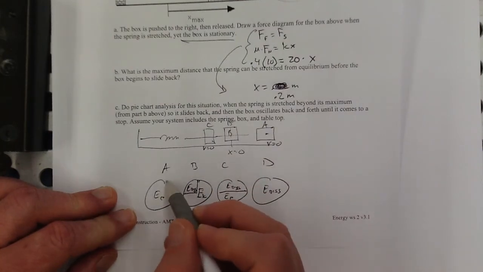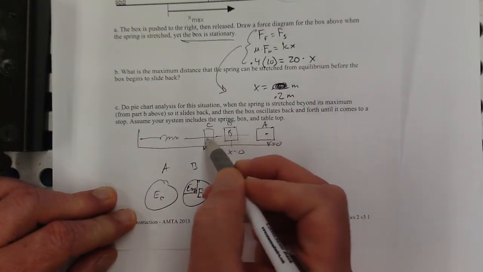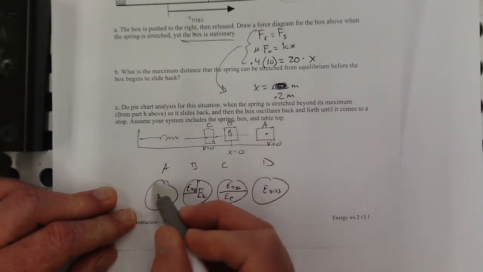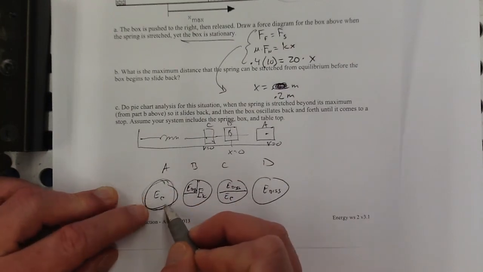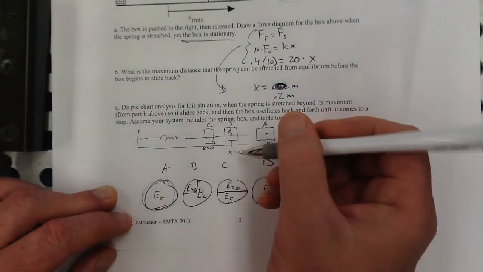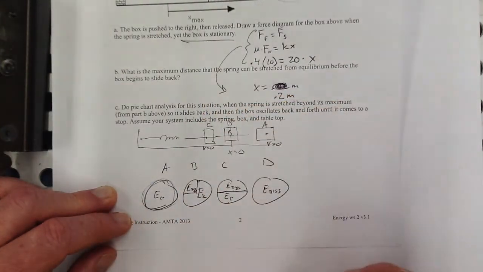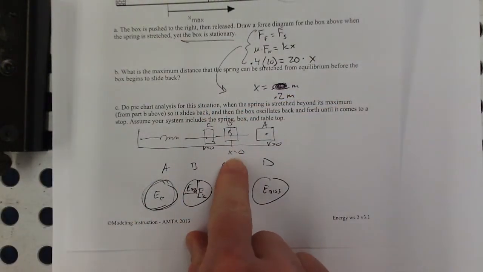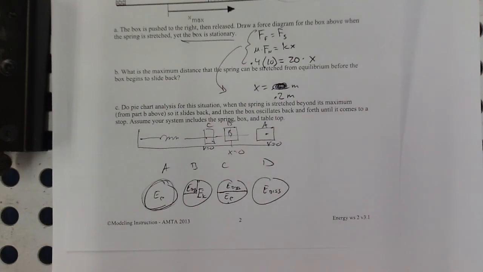Notice that when it got to the other side, we started with all this elastic energy, and it did not get it all back because of the dissipated energy. It did not make it as far as it was from x equals 0 when it was at position A. Alright, so that's some spring stuff, and we'll use that as a springboard for the rest of our unit on energy.